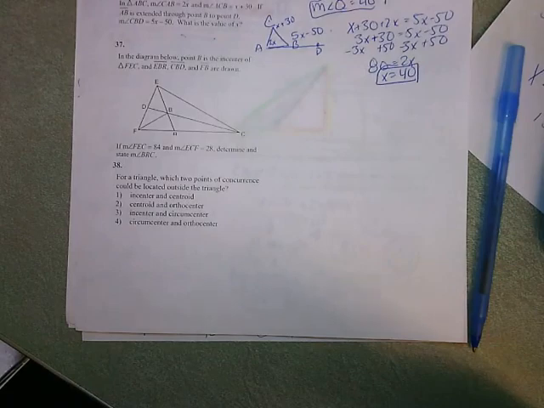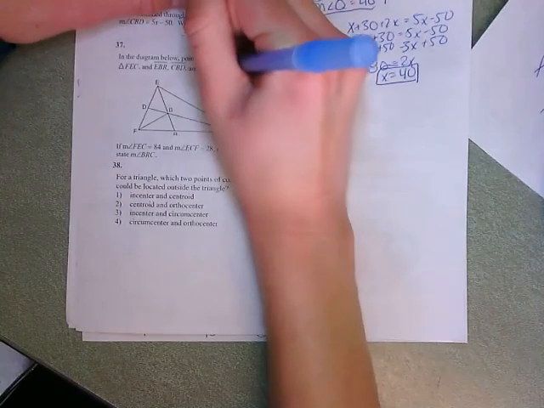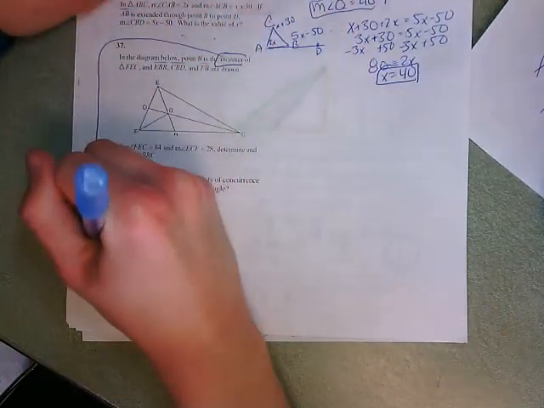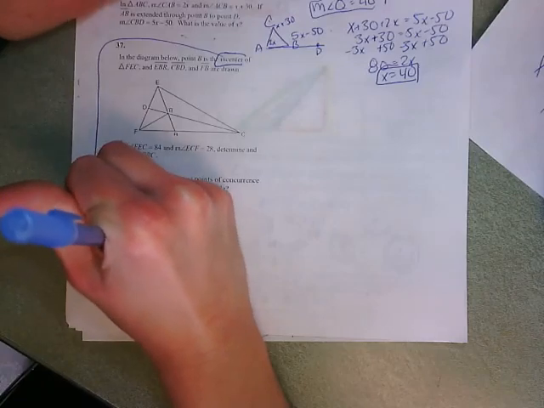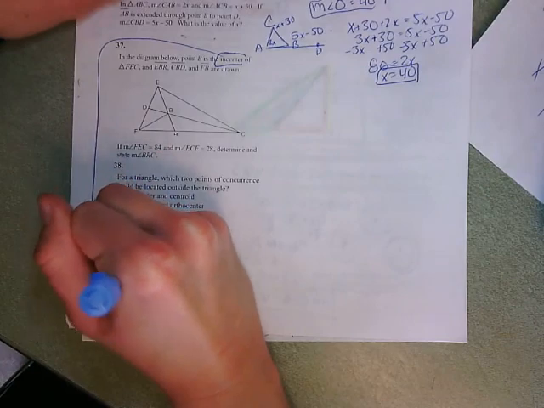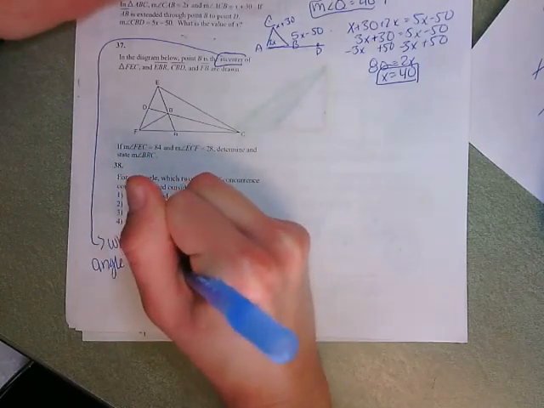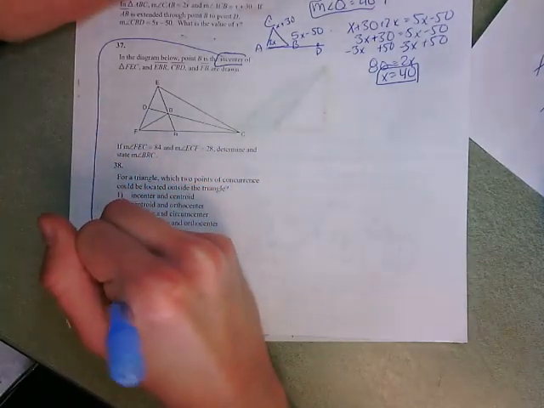In the diagram below, point B is the incenter of triangle FEC and EBR and CBD and FB are drawn. Okay, now really quickly, the incenter is where the angle bisectors intersect.